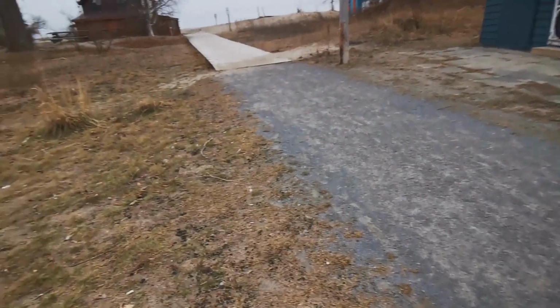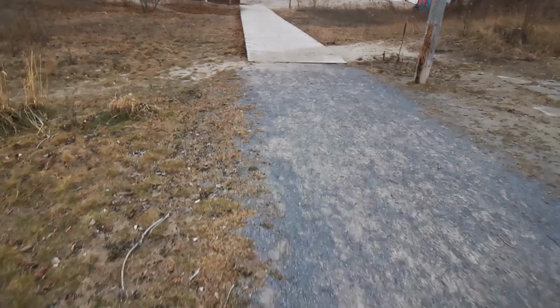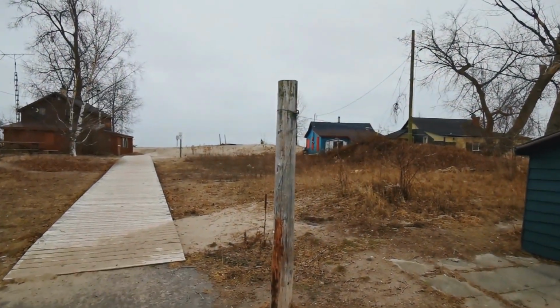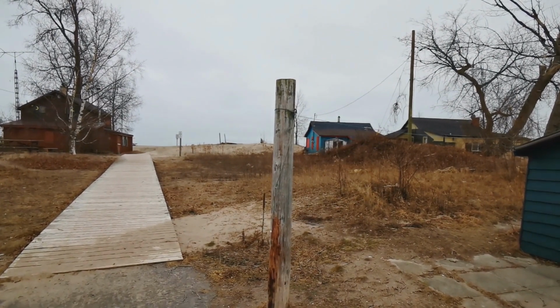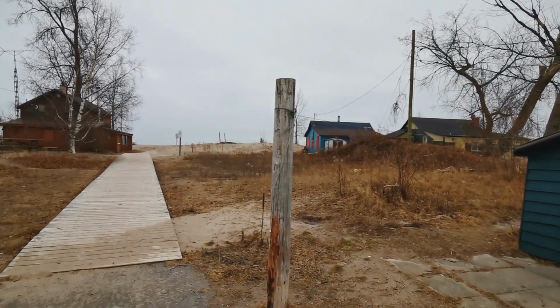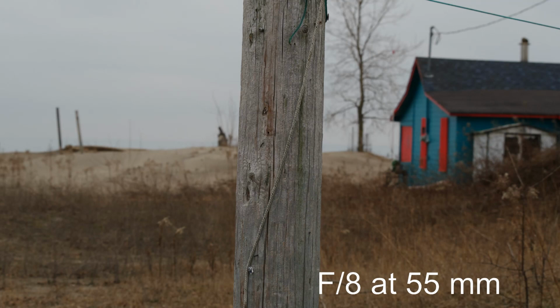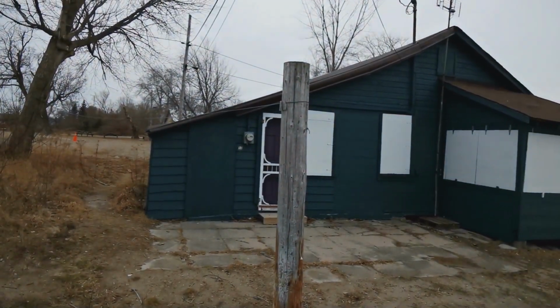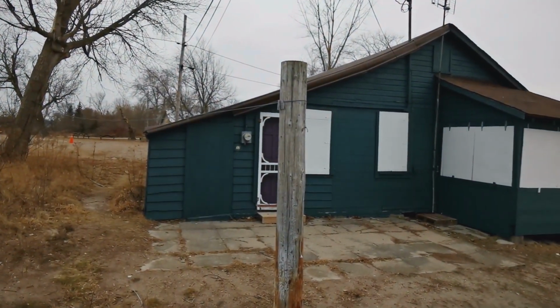Now what I'm going to do is walk up at 55 millimeters at f8. So we're pretty close to the post here, and you can see the background is blurred out. I'm going to stay relatively close to the post, go back to the original shot here at 55 millimeters f8.